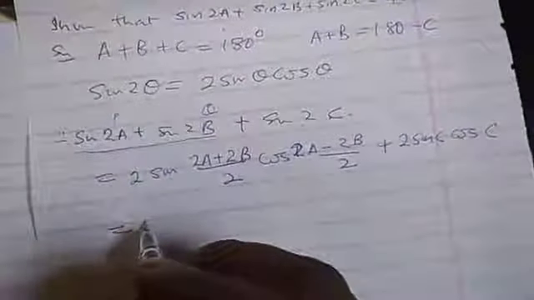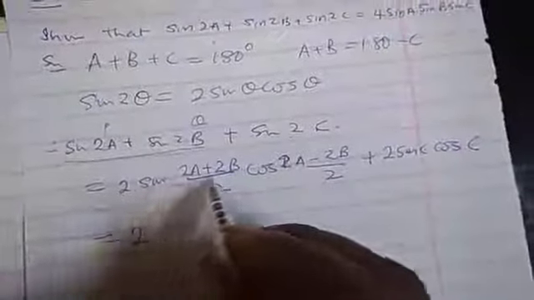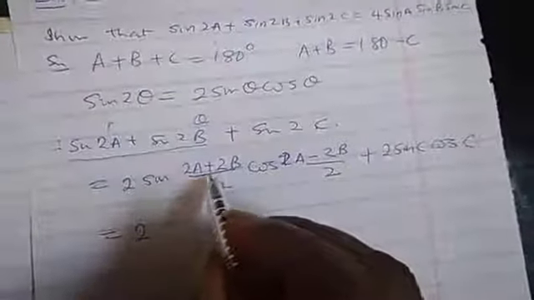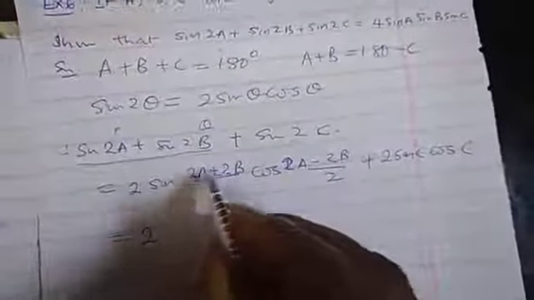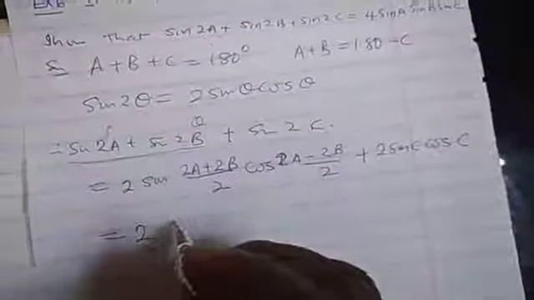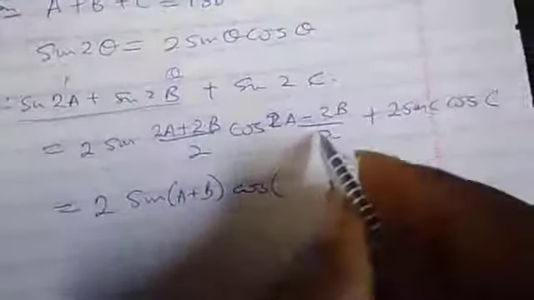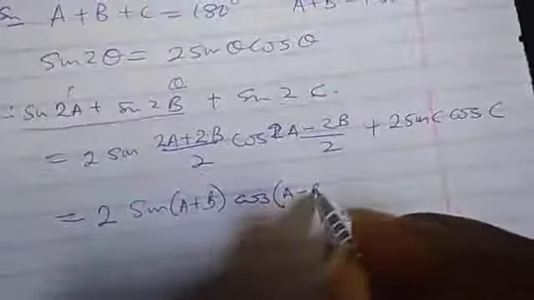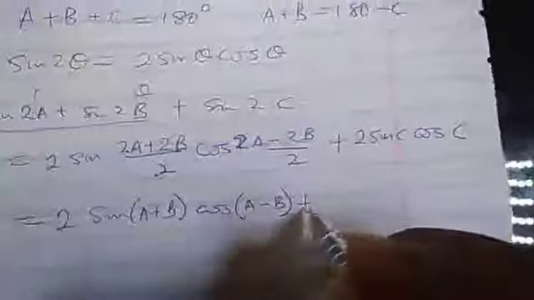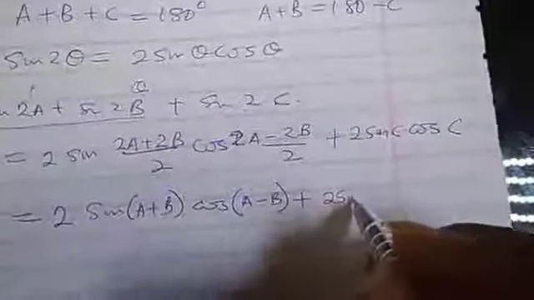From this place, you observe that a plus b is gone and 2 is common. I can cancel out so that we are going to have sine a plus b. Likewise, 2 is common, so I can cancel it out. We have cos a minus b plus 2 sine c cos c.